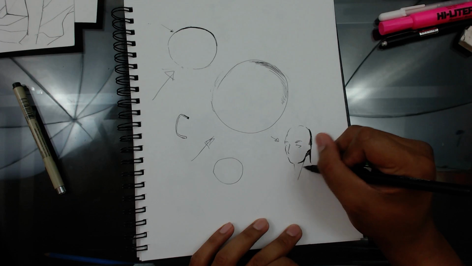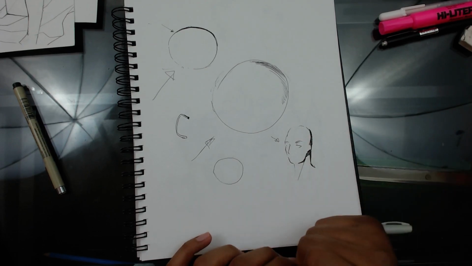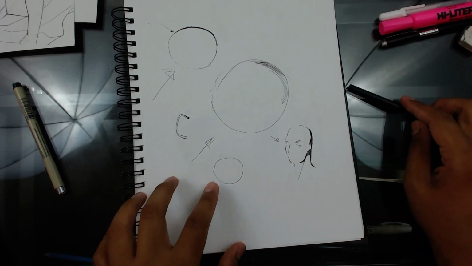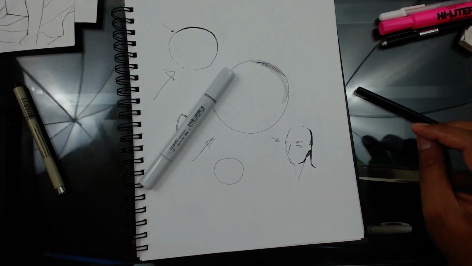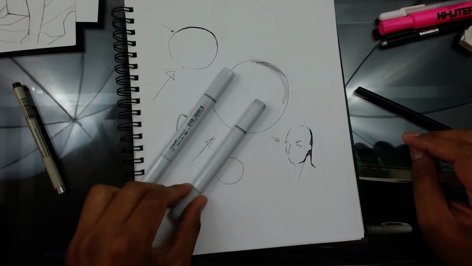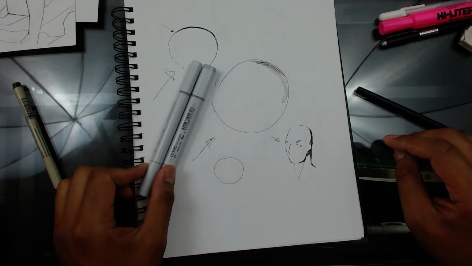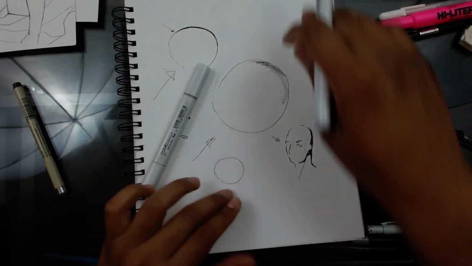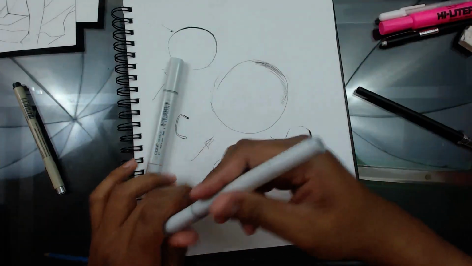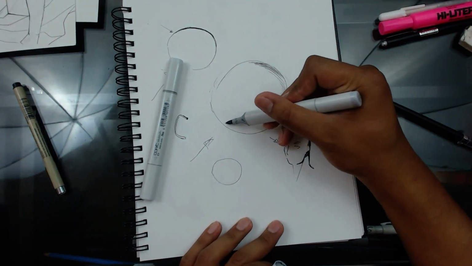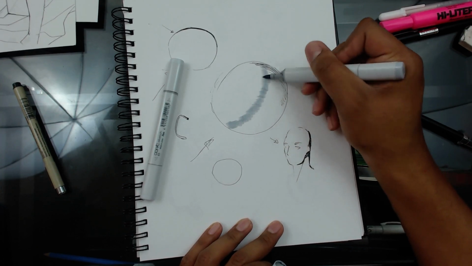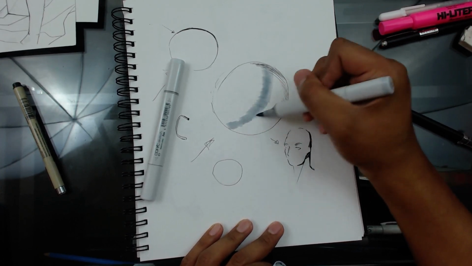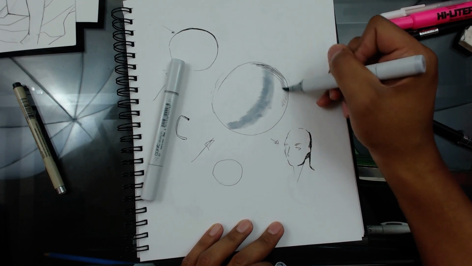Instead of microns for shading, at least for me, anyway, when I shade, I'm using Copic markers. That's what I like to use. Or you could just use a pencil.